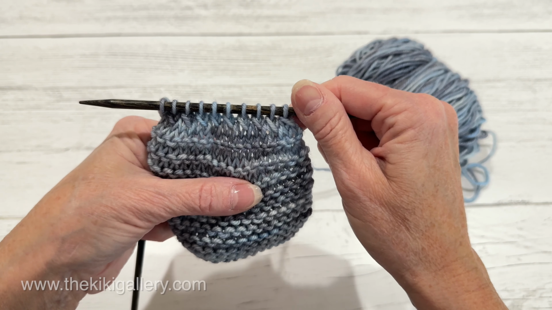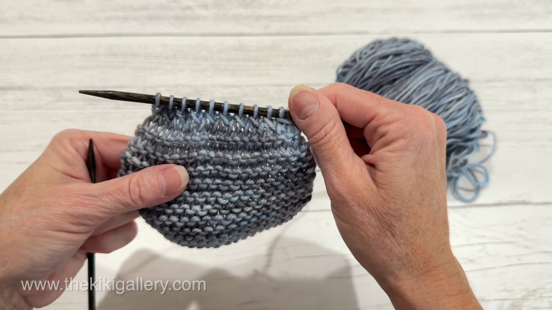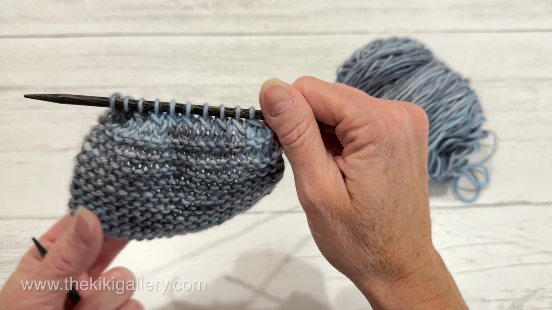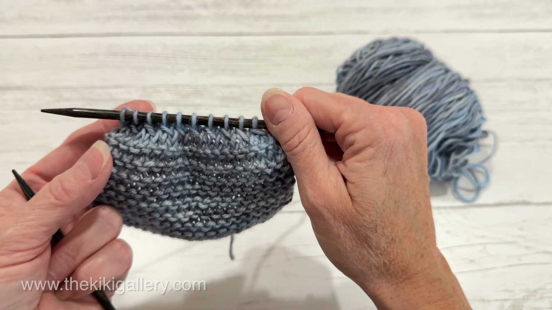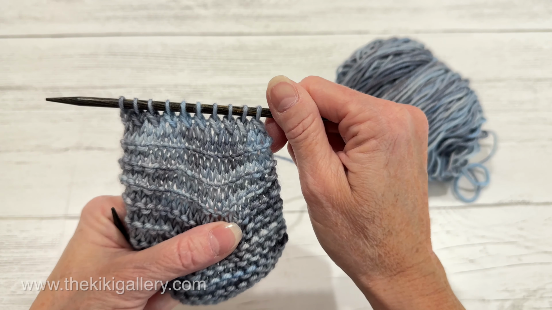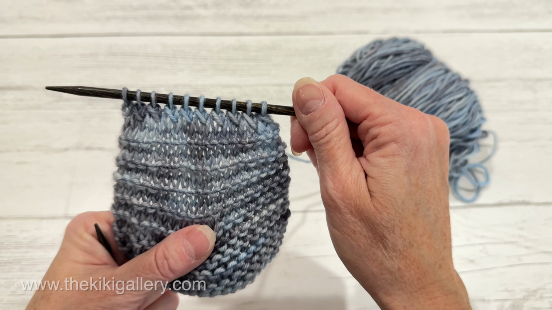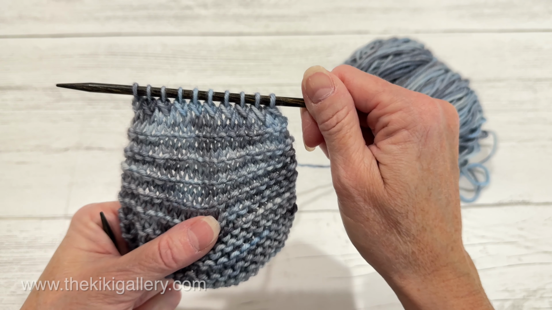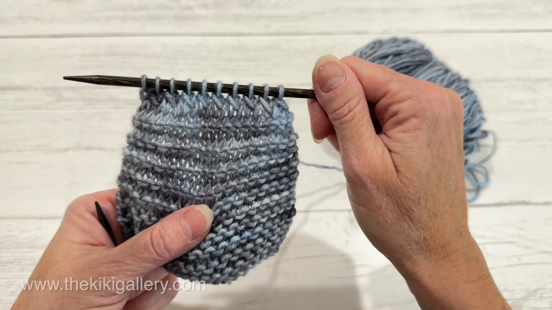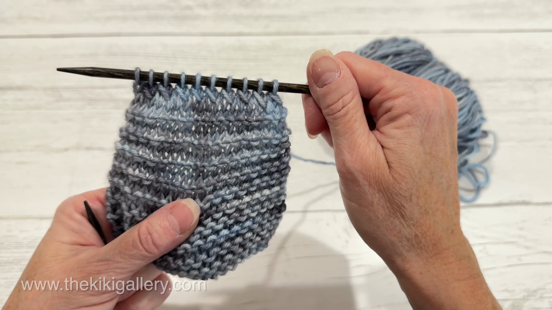And that will just create a really nice pattern at the top of a hat or within a pattern if you're using maybe yarn overs in between and you don't really want to decrease, but this is a decrease stitch. And it turns out beautiful. And this is how you do a pass slip stitch over.